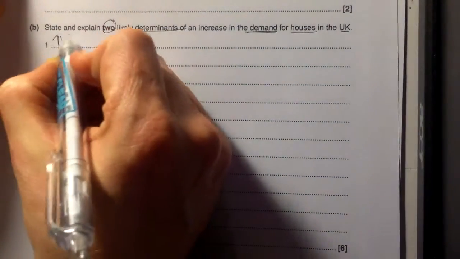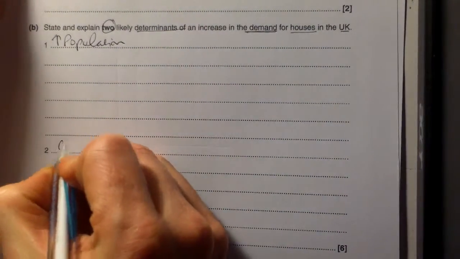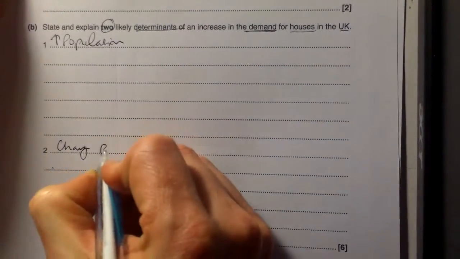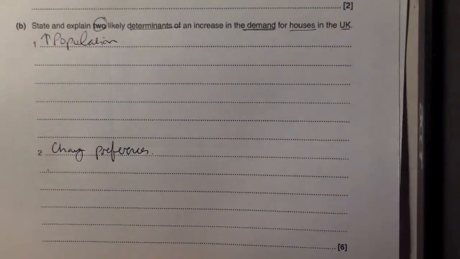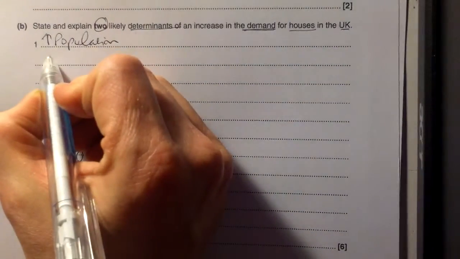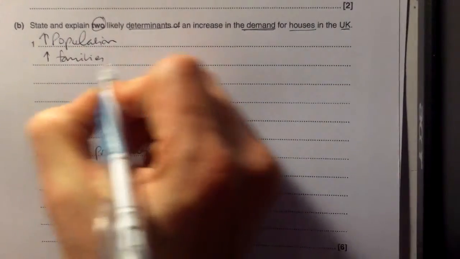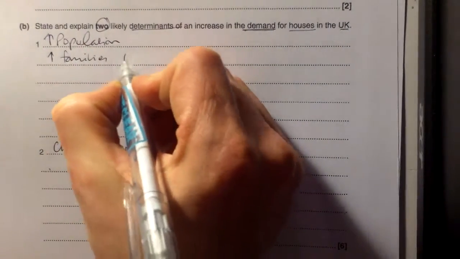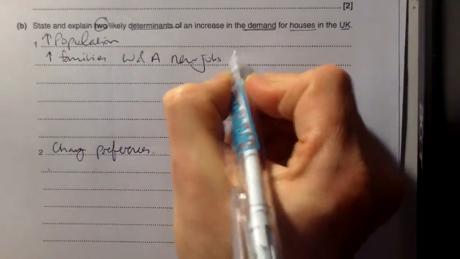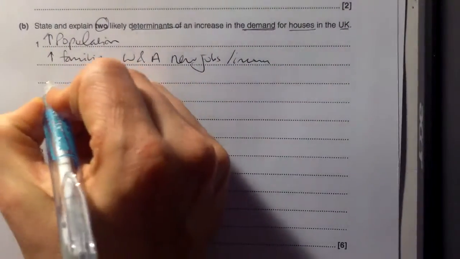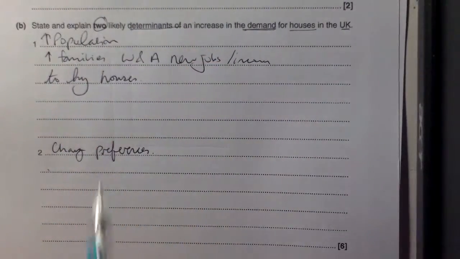One was an increase in population, and one was a change in preferences. Now the increase in population, you can just talk about there being an increase in the number of families who would be willing and able, through new jobs and incomes, to buy houses. This will increase the demand.